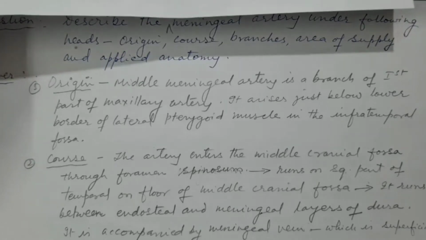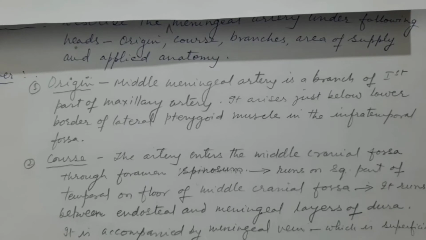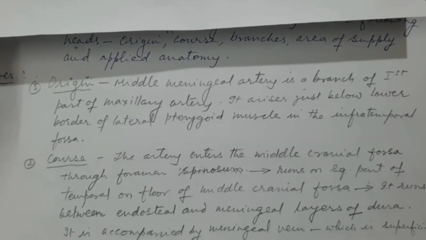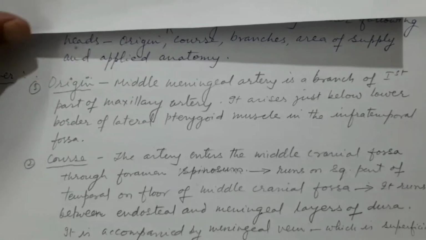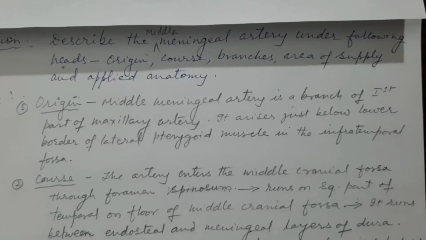Now, as I said, all the branches and the main trunk of the middle meningeal artery lie on the floor of the middle cranial fossa. Superficially, it is in relation to the meningeal vein, which you should not forget. So the artery is not in direct contact with the bone. There is a vein which is in direct contact with the bone, but it doesn't make any difference. This is just a relationship between the artery and vein and the grooves present in the floor of the middle cranial fossa.